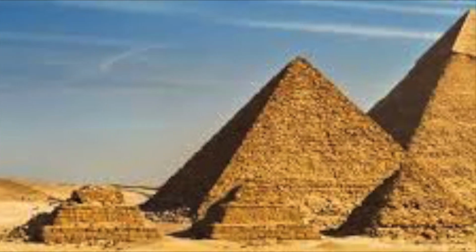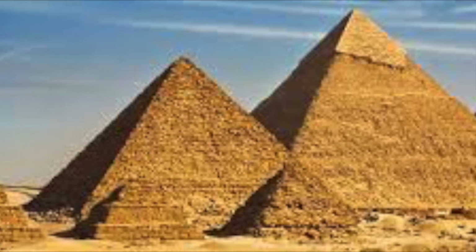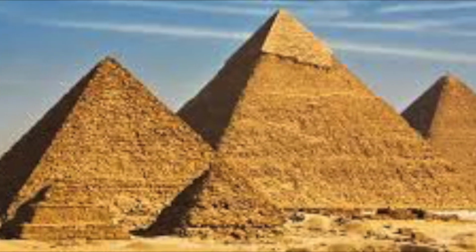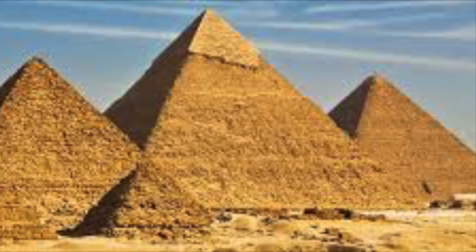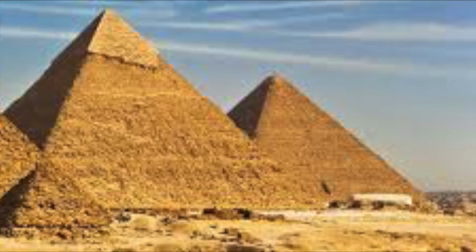How do you think Egyptian and Mesoamerican people were able to transport these rocks to make their pyramids? How strong do you think you need to be to carry them by hand? Keep in mind that these rocks were very big and very heavy. You can even say that they weighed more than an elephant.